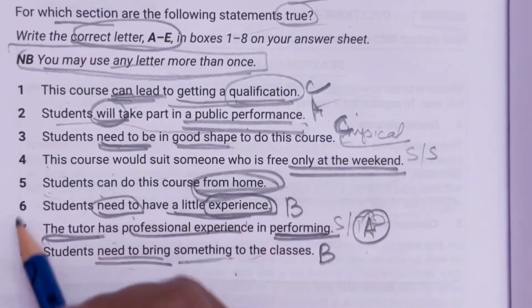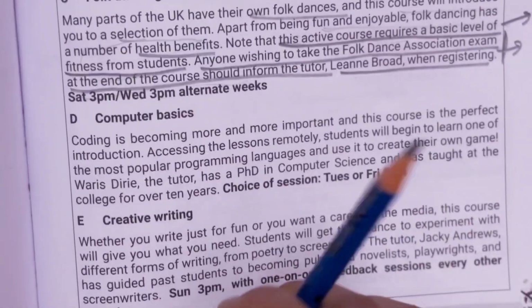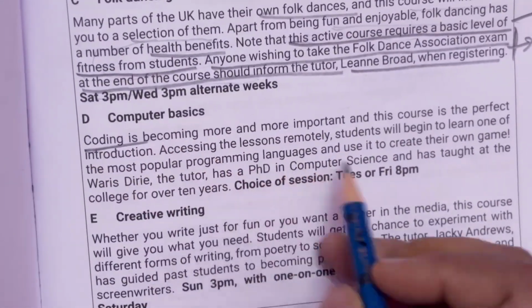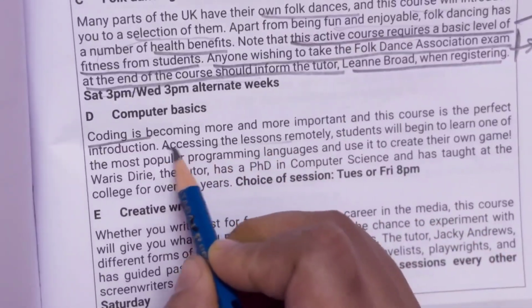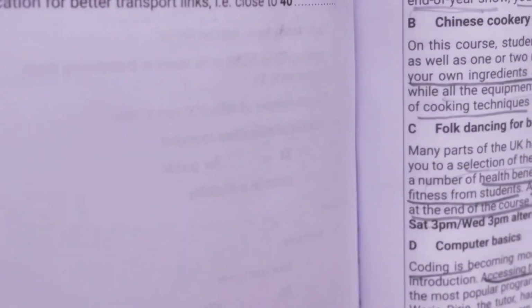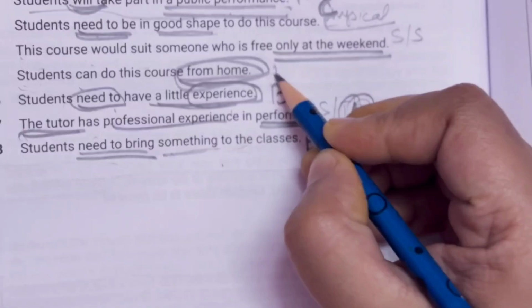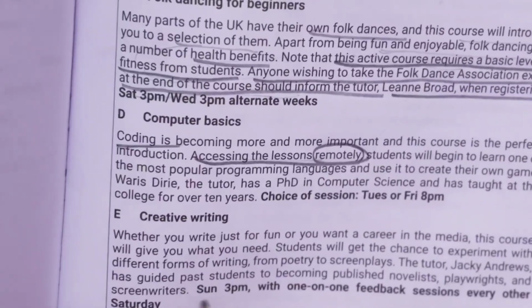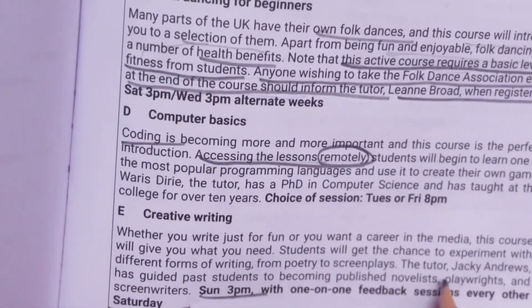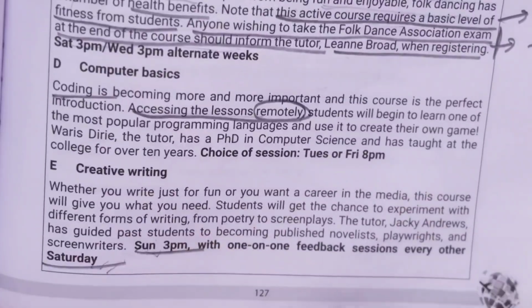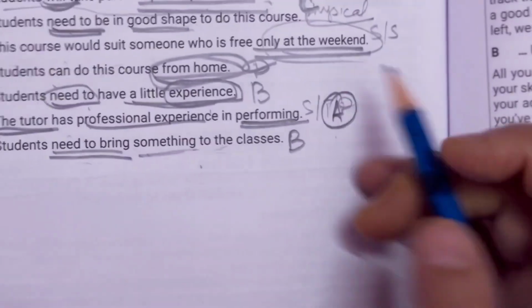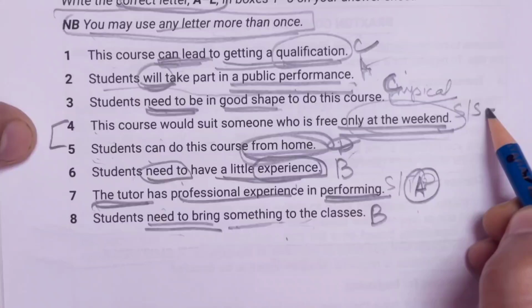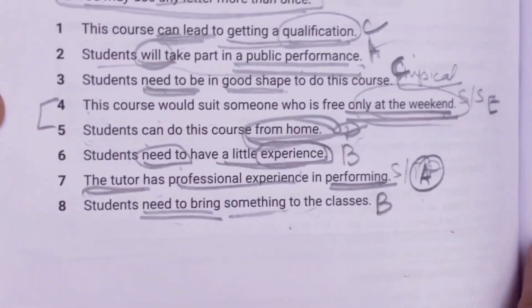So we're only left with 4 and 5, is it? Yes. Okay, let's move to D. Coding. I think this can be done remotely, accessing the lessons remotely. So very easy, it can be done from home, only at the weekend. Saturday, Sunday, right? This is only weekend. So the other question, this is going to be only at the weekend. So this will be para E. So all done, and it was pretty simple.